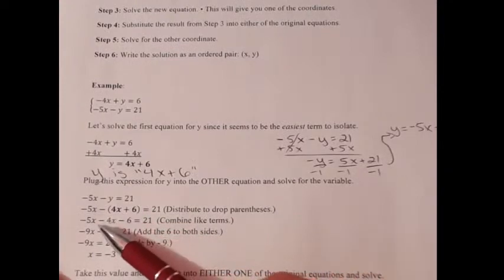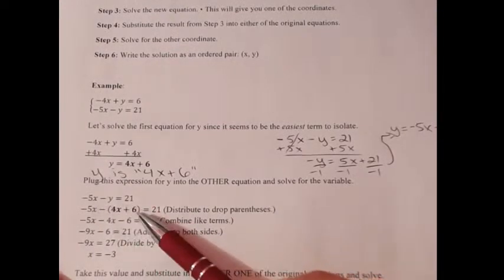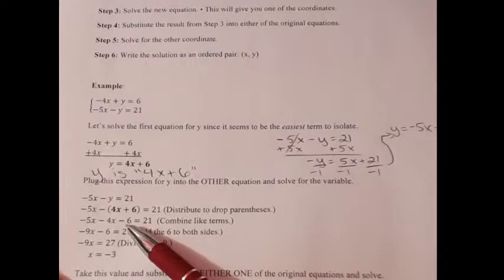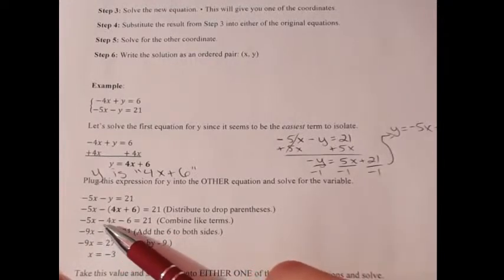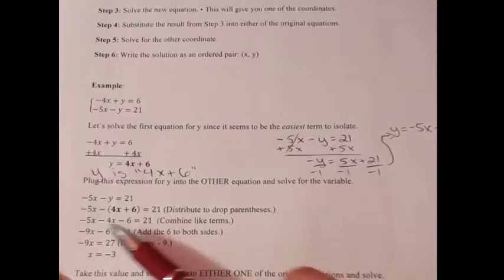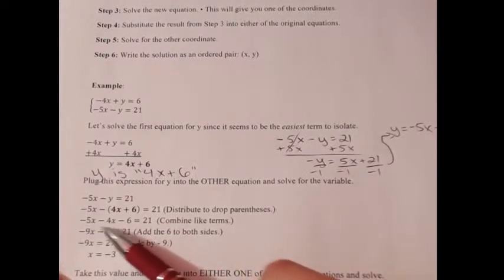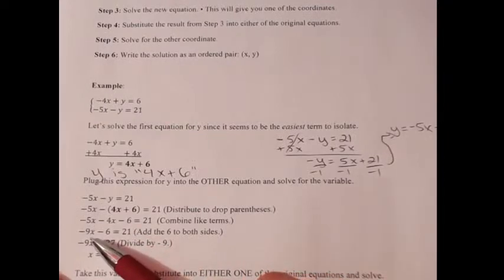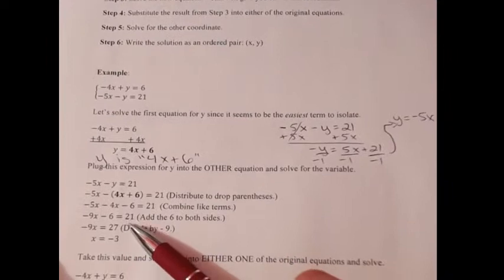Negative times 4x is a negative 4x. Negative times 6 is a negative 6. So we have negative 5x minus 4x minus 6 is equal to 21. At this point, we definitely have to combine like terms. So negative 5x and a negative 4x is negative 9x. Then we have negative 9x minus 6 is equal to 21.